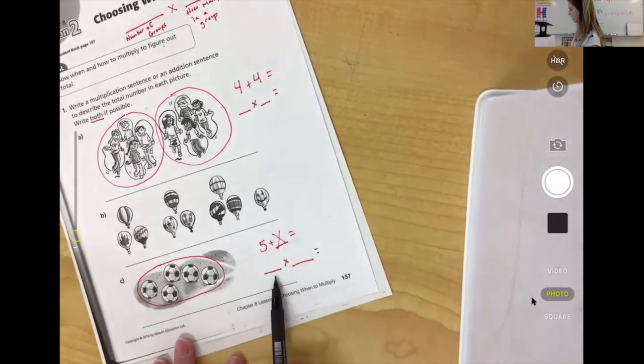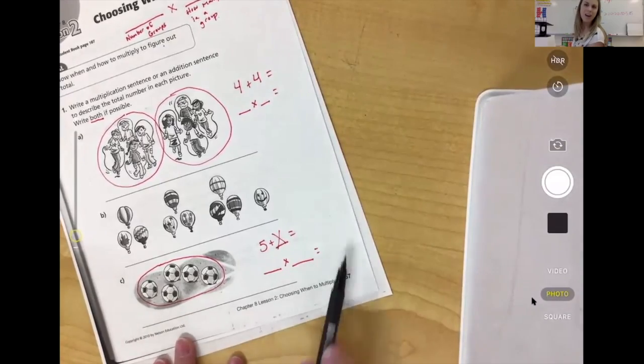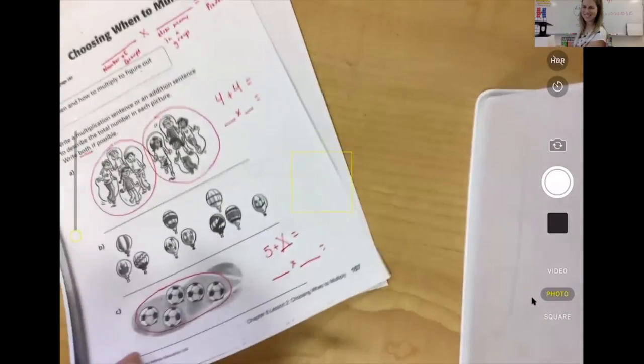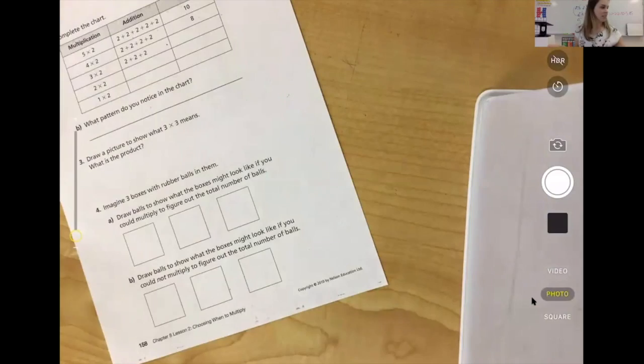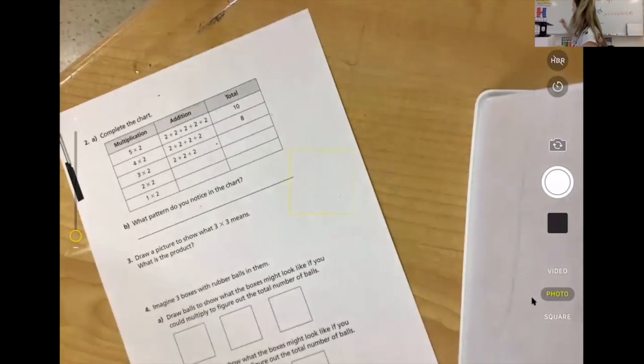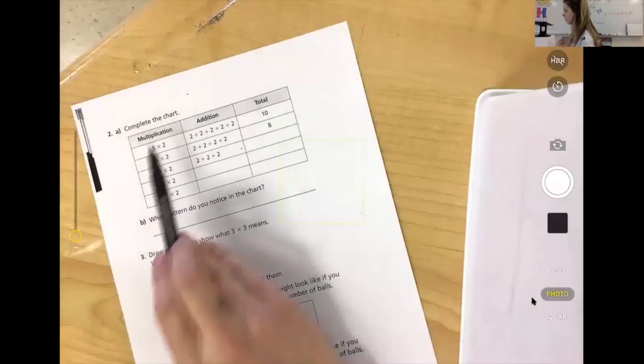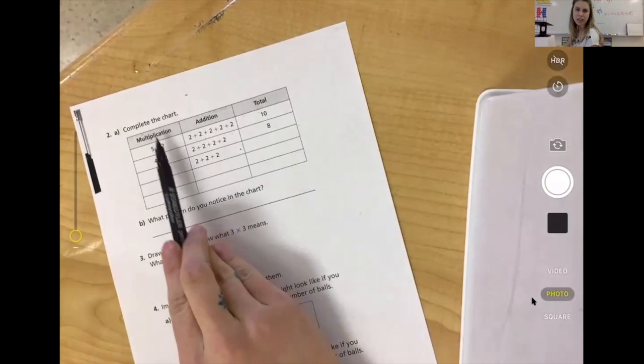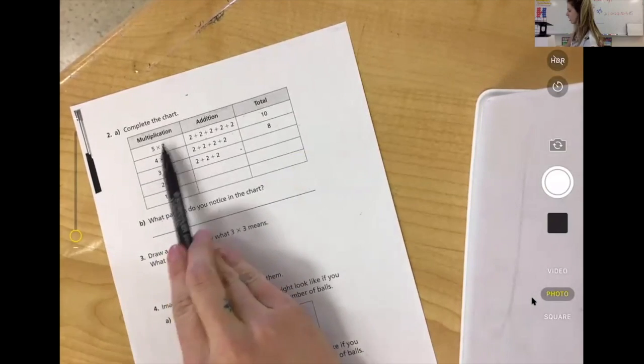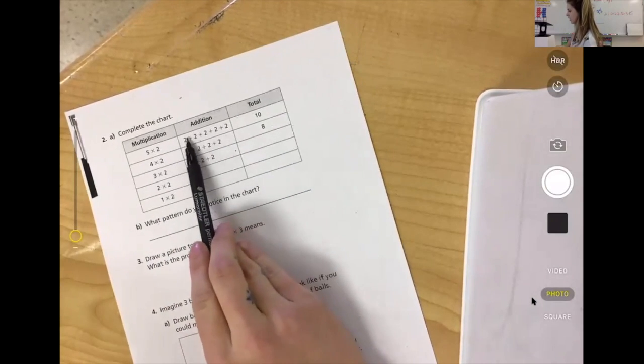5. 1 times 5 equals, I'm gonna let you guys do that. Okay, let's go through the second page and then you're free. All right, so this page number 2 says complete the chart. So in this column, it says multiplication. 5 times 2. This column is the addition sentence.